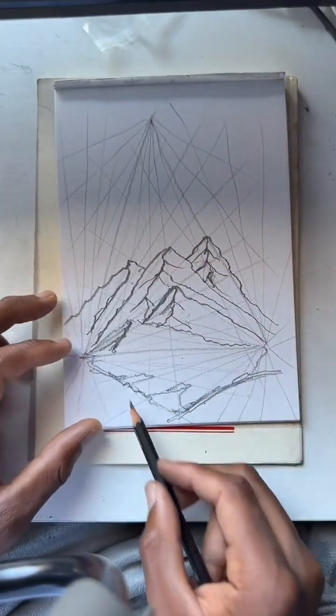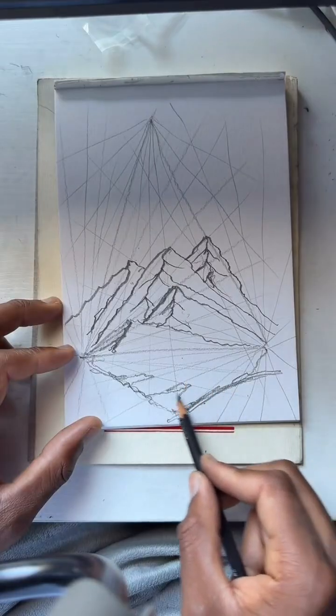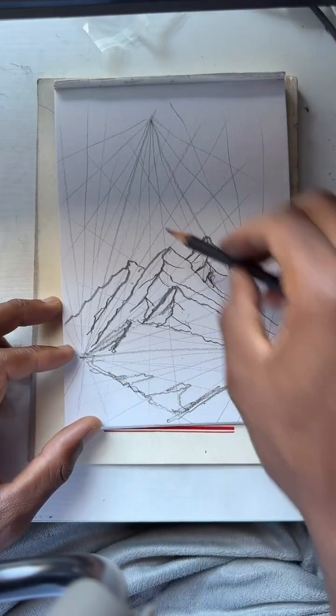You should make a river flowing. Yeah, look, this is going to be my river here. This is going to be my river area.